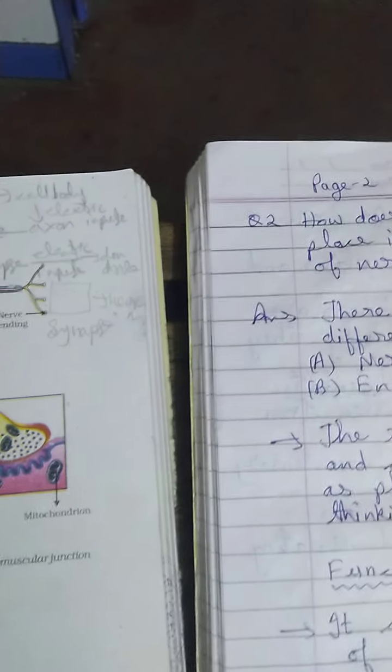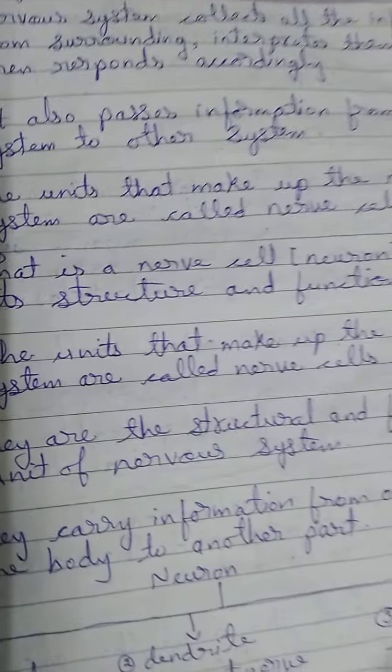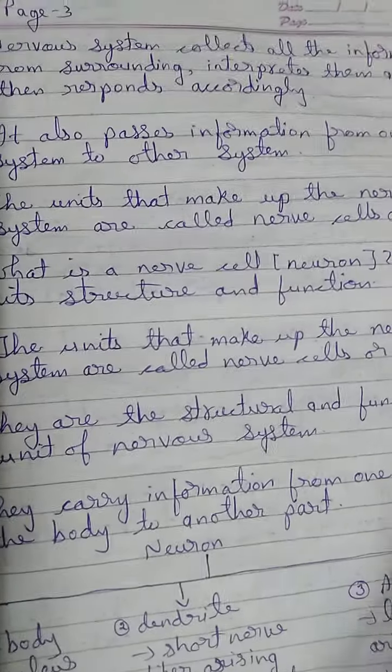So this diagram you have to draw from the textbook, and the notes, as I have shown you, I will be sending you in PDF form. And this is the third question. What is nerve cell? Explain the structure and function of the nerve cell.